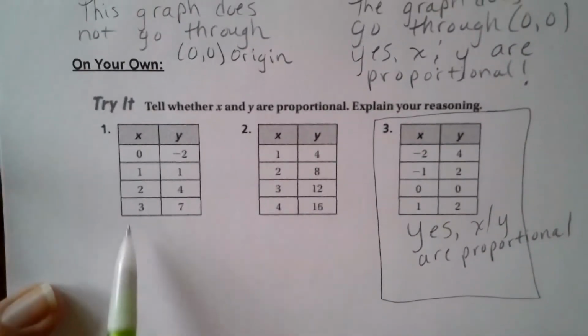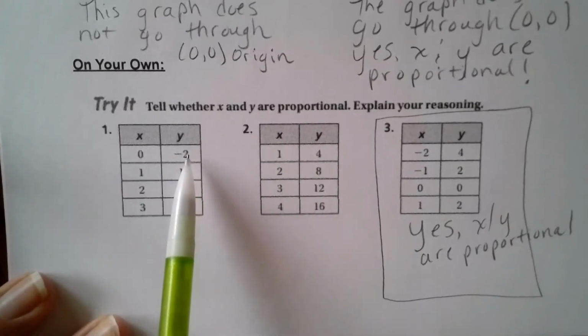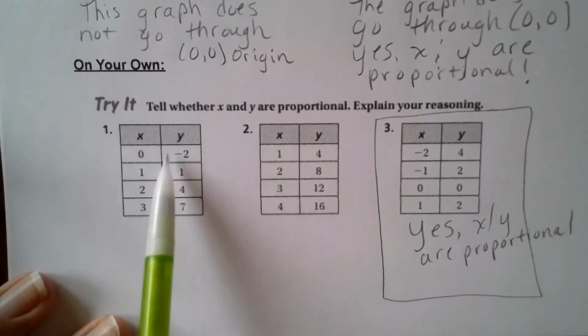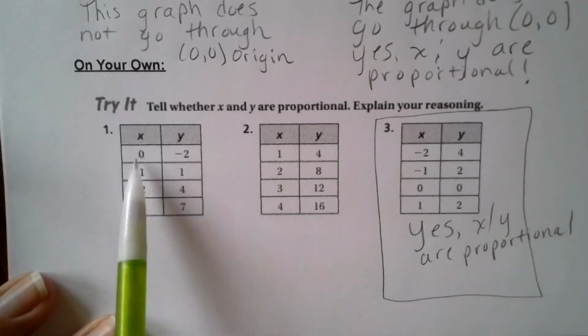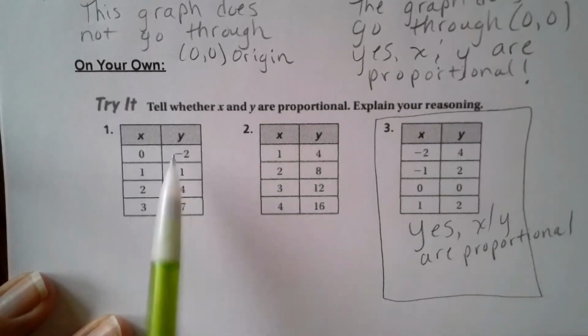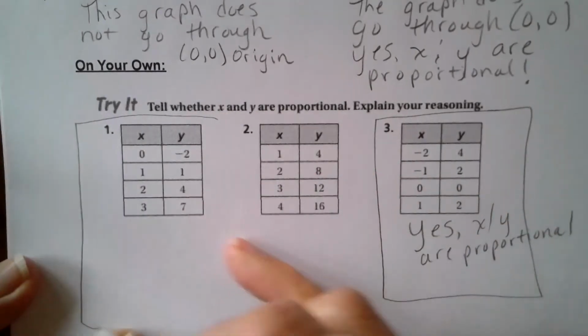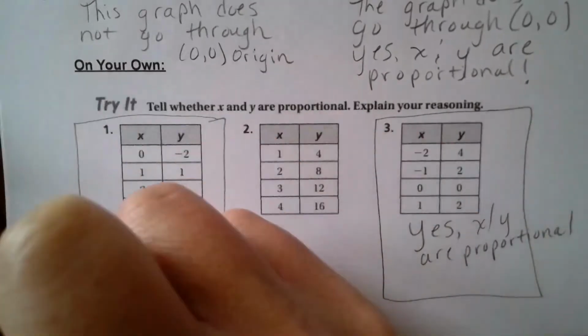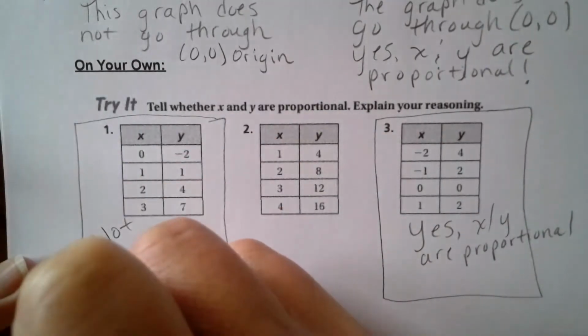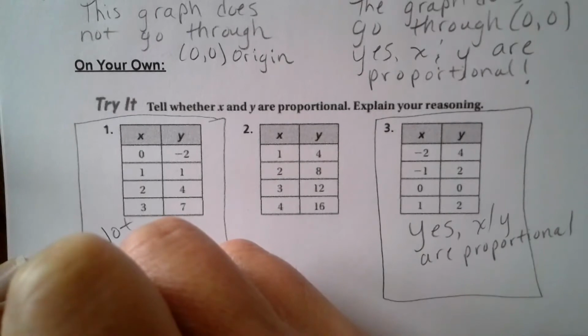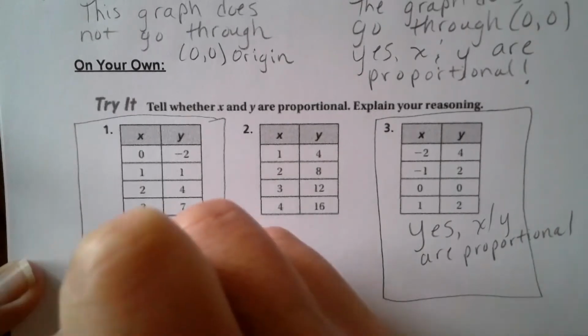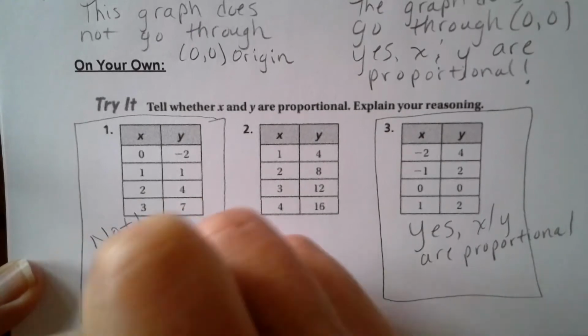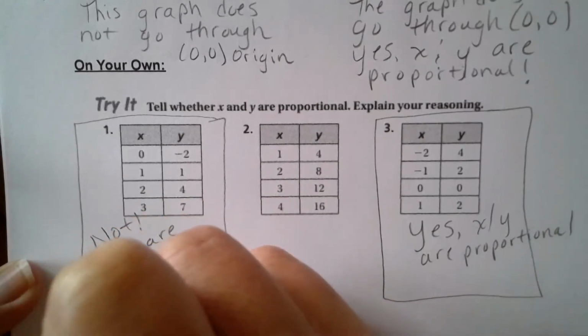This one goes through 0, -2. So this one's not going through the origin. In order for it to go through the origin, this would have to be a 0. So this one's not going through the origin. And so X and Y are not proportional.